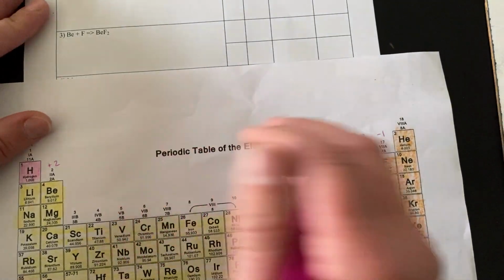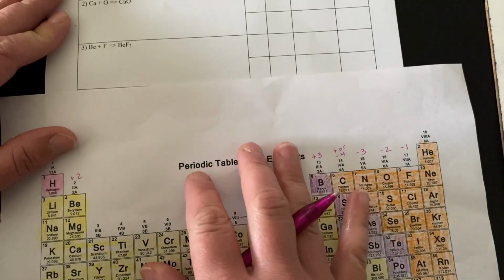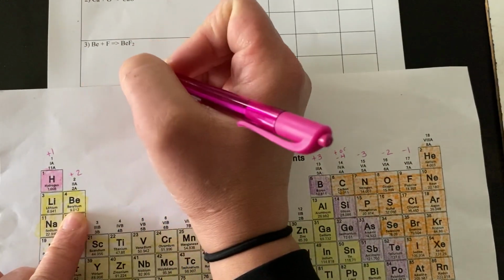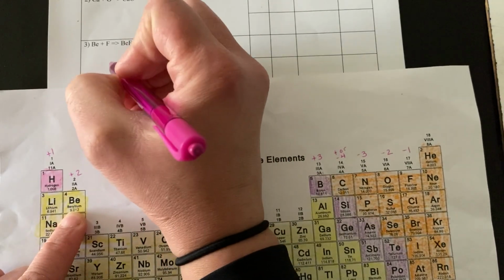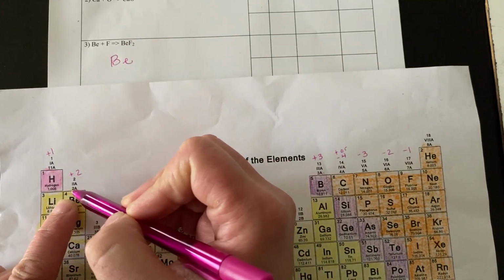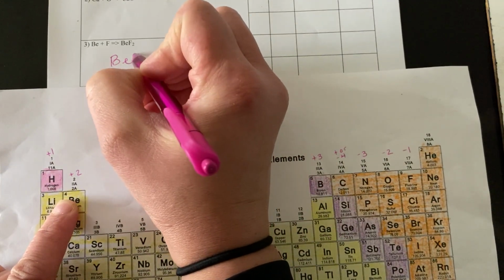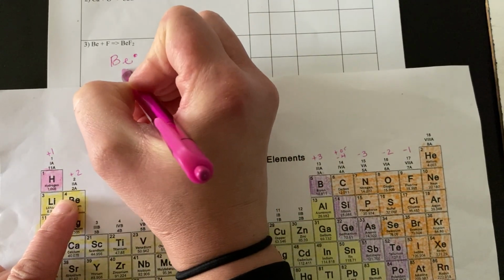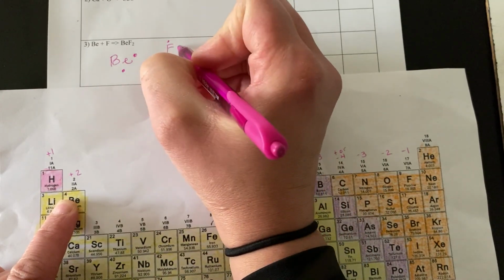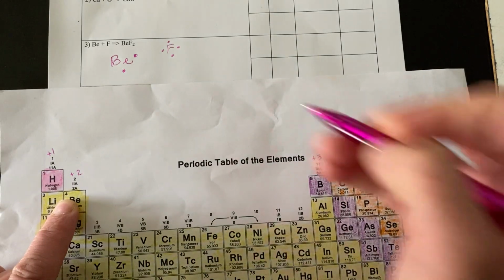So we've got beryllium, which is Be, and it's going to have 2 electrons in the outer ring. 4 total, 2 in the outermost ring. So we've got 1, 2, and we've got fluorine that has 7, because it's over in this last column.